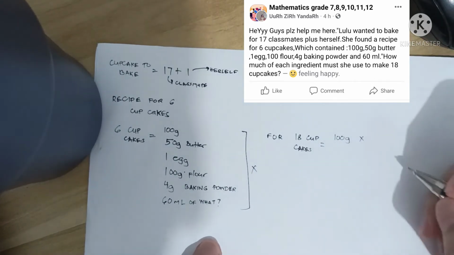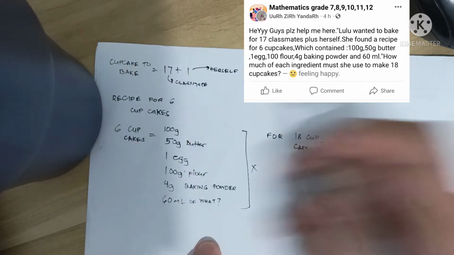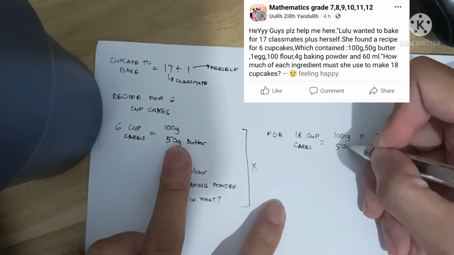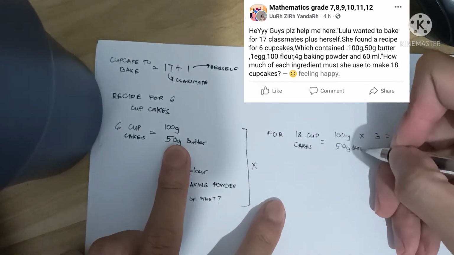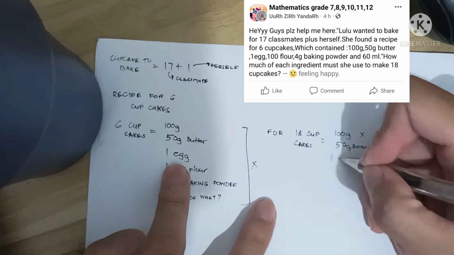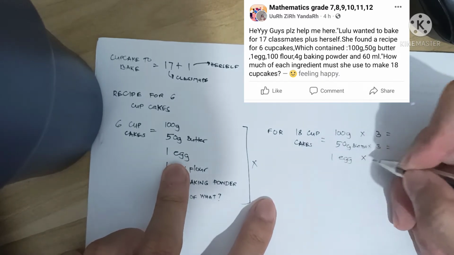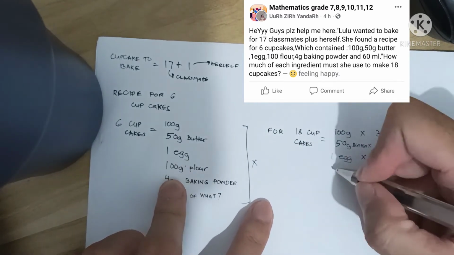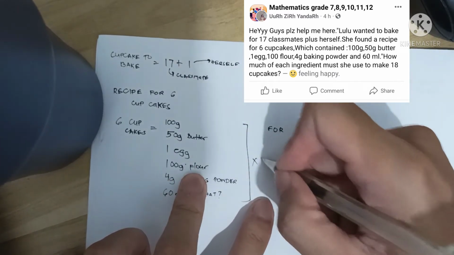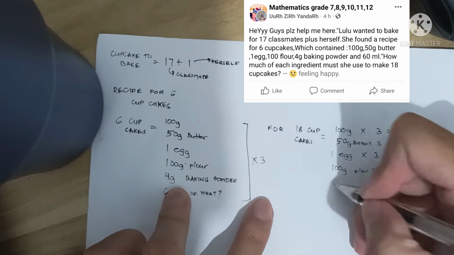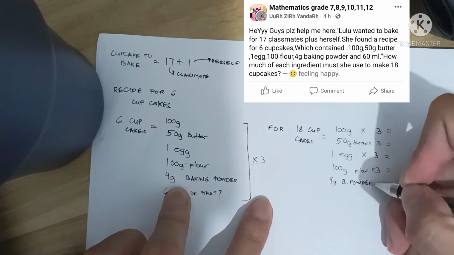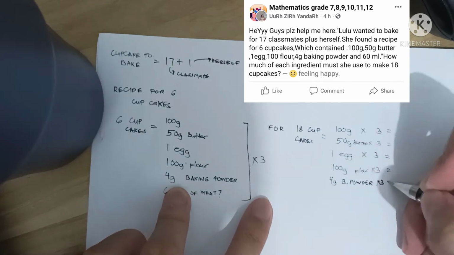100 grams of whatever ingredient this is. We just have to multiply it by 3. And then, 50 grams of butter multiplied by 3. And then, 1 egg multiplied by 3. And then, 100 grams of flour multiplied by 3. 4 grams of baking powder multiplied by 3.